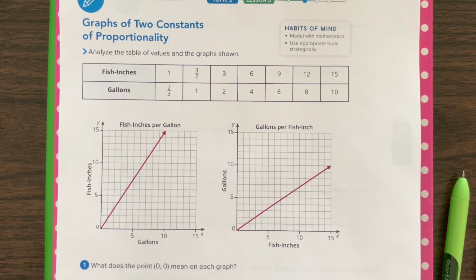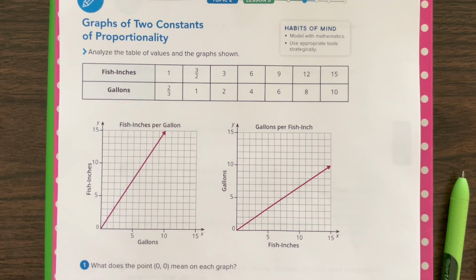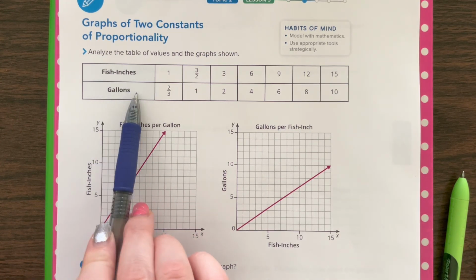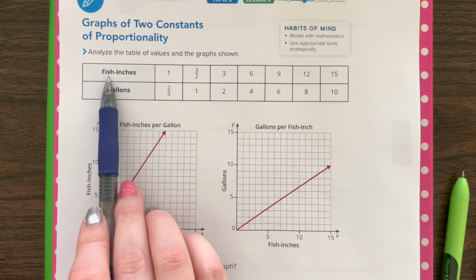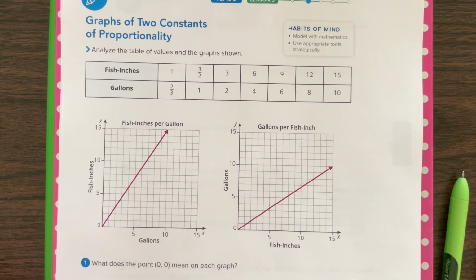We are on page 108 in our math book. We are going to analyze the tables of values and the graphs shown below. So we have fish inches and gallons. What that is talking about is how long a fish is in a fish tank, and then how many gallons of water there should be for that fish.